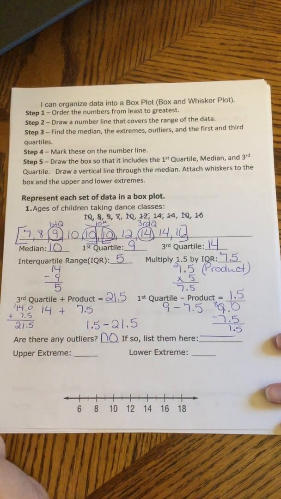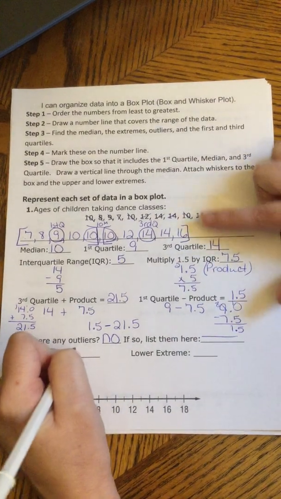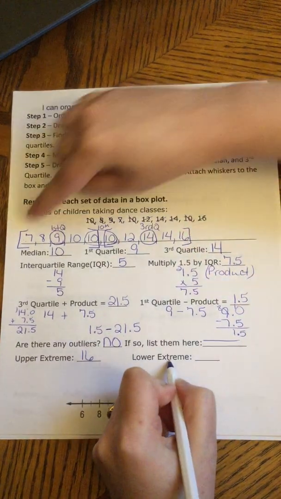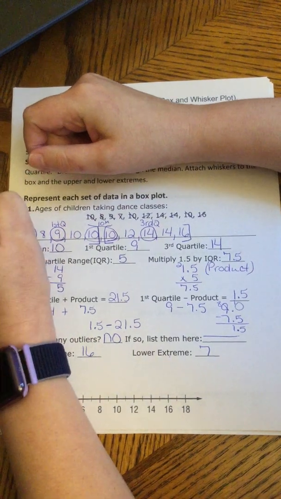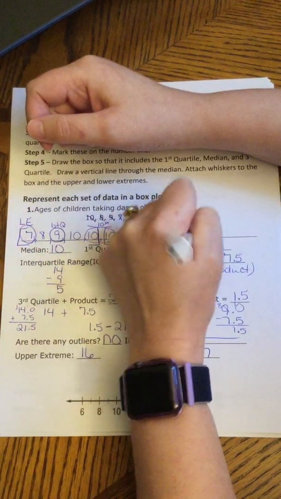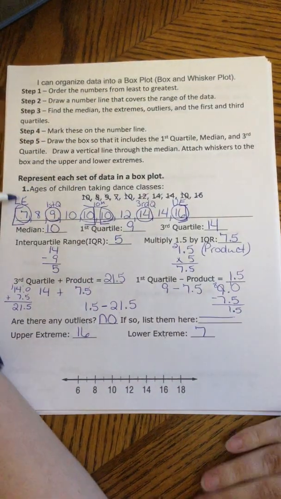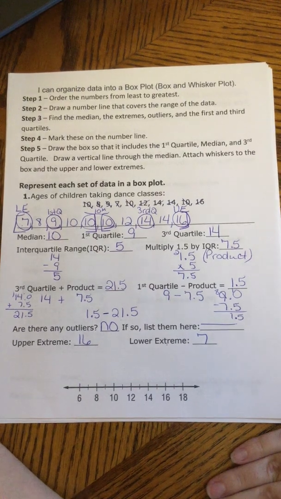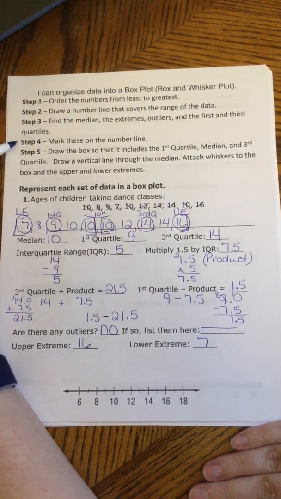Upper extreme is the greatest number. Okay, so upper extreme would be 16. Lower extreme is the least number. So lower extreme is 7. So LE, UE. All right, so you see all these points that we've measured right here? All 5 of these points need to be listed on the number line. So this is step 4.